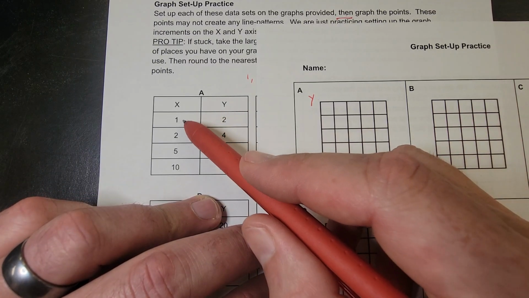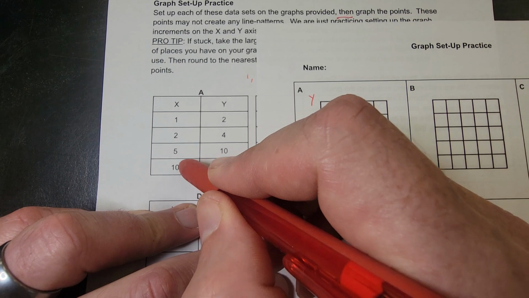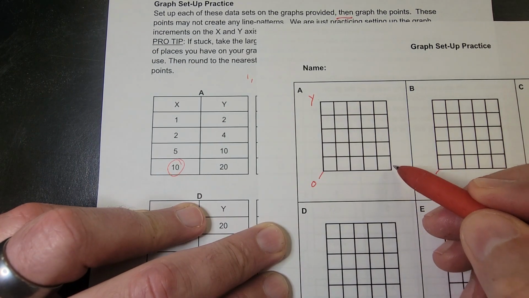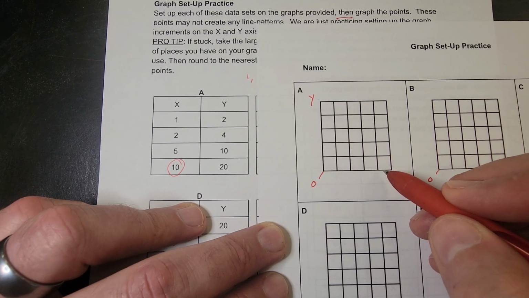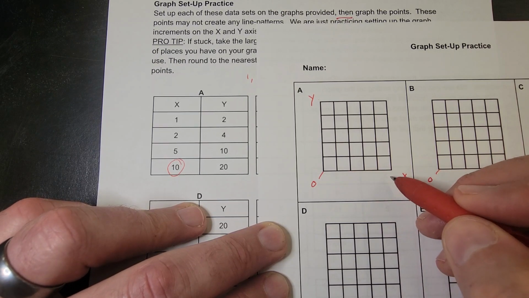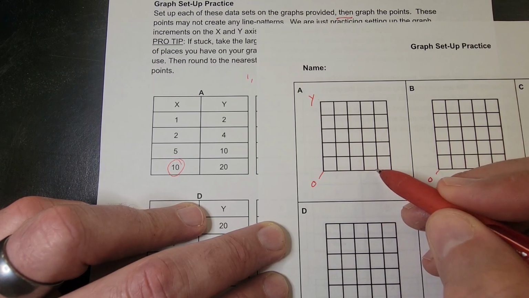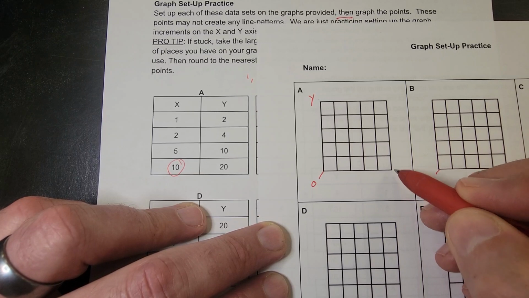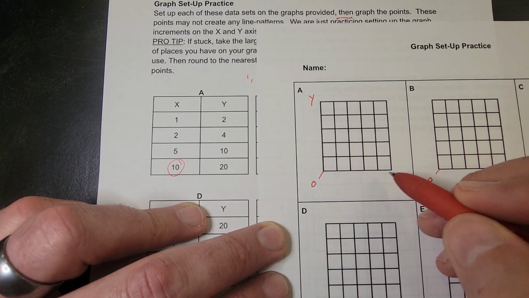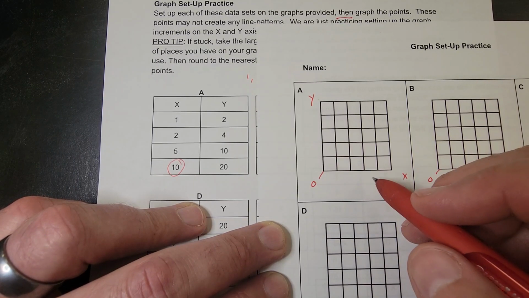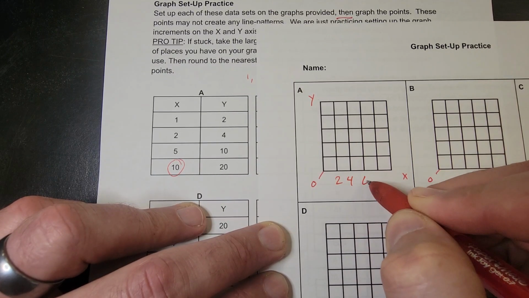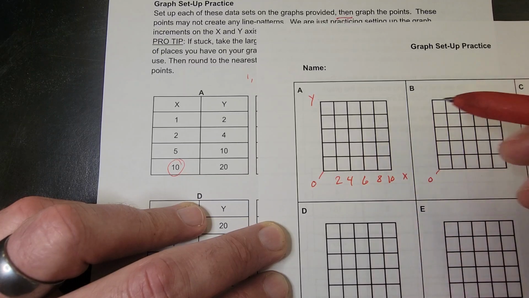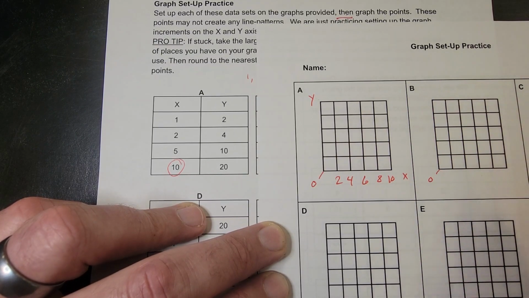So for this one, 1, 2, 5, and 10, I have to look at what my max number is. My max number is 10. So I have to get up to 10 or higher by the time I get up to the top of the graph. I can go over, but I can't go under, and I don't want to go too crazy far over. So this one's pretty easy. I have 1, 2, 3, 4, 5 lines, and the last one needs to be either 10 or higher. So I have 5 spaces to move 10 numbers. So obviously I'm going to go by 2s. 2, 4, 6, 8, 10. That's done. Now I'm done here.